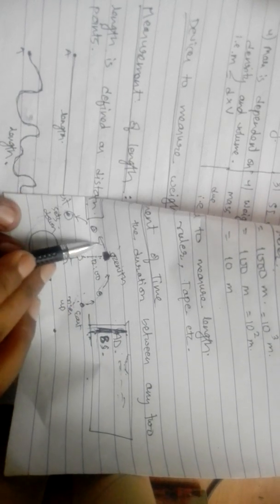What does it mean? It is called one solar day. Remember this. The sun reaches the zenith. This is considered as one event. Then the sun moves on.